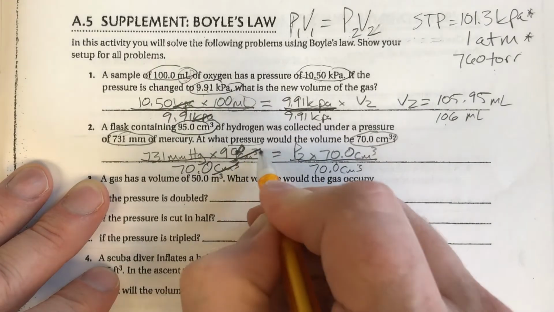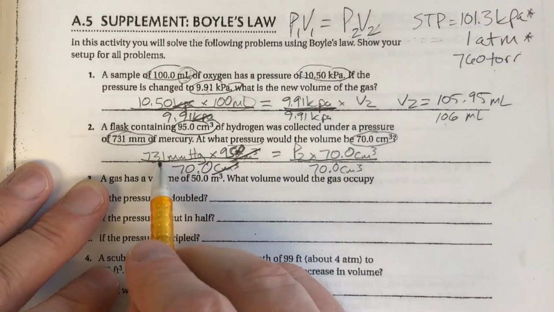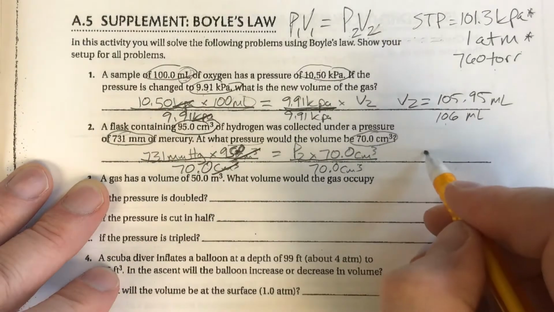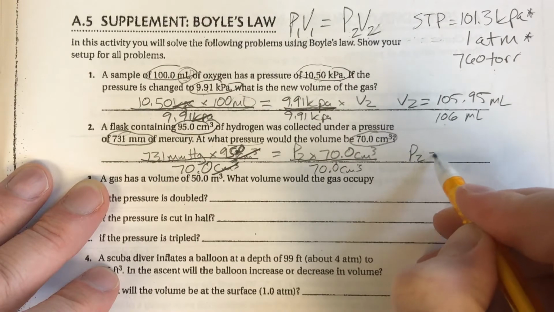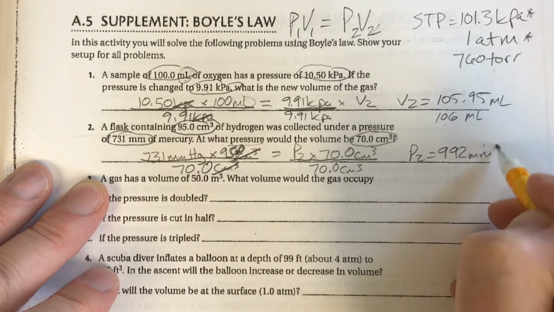And the centimeters cubed cancel out in this case. So now, again, we have 731 times 95 divided by 70. And so when we do our math, my P2 is equal to 992 millimeters of Hg.